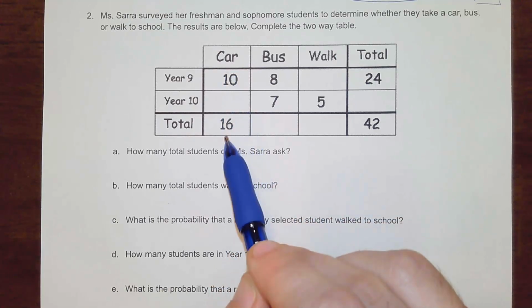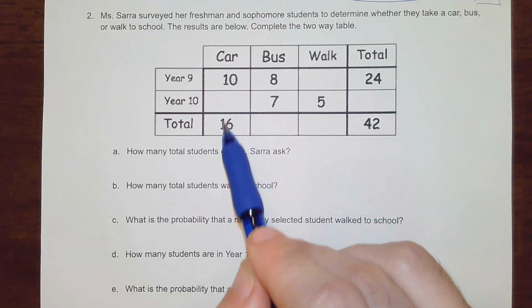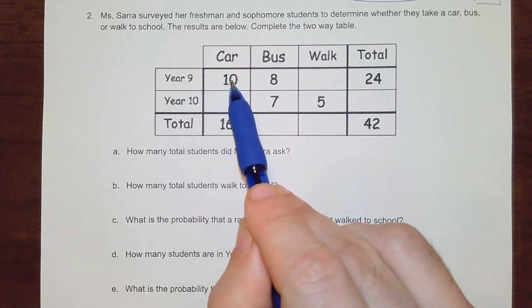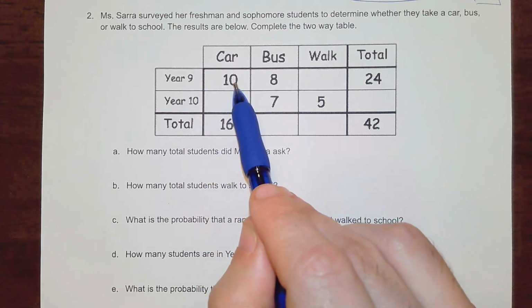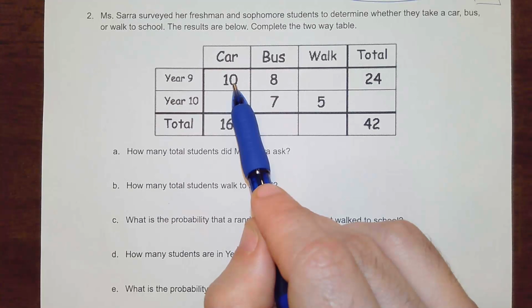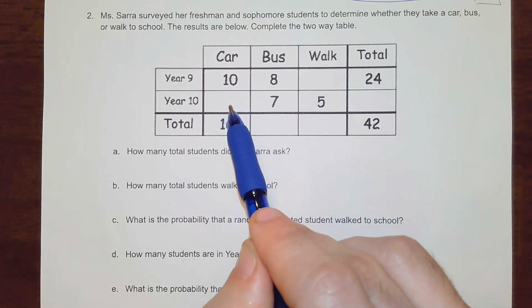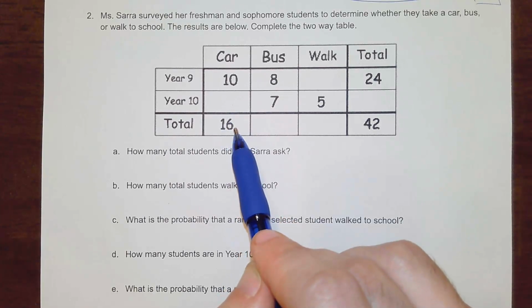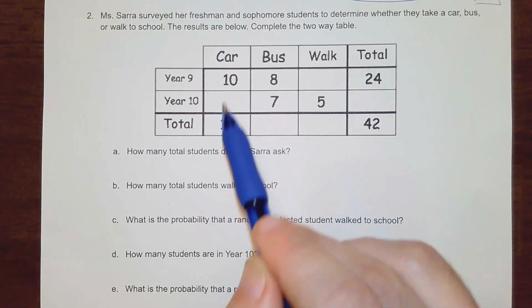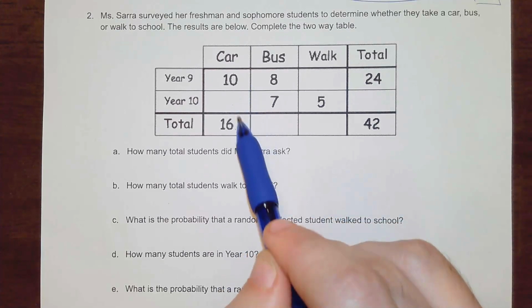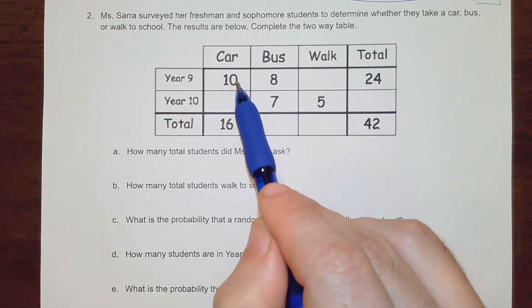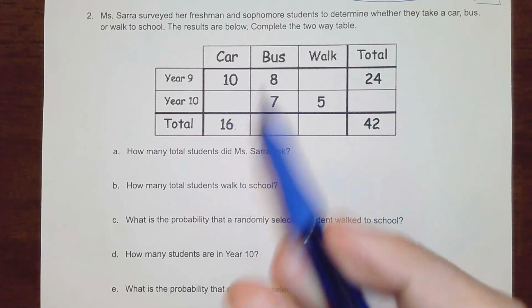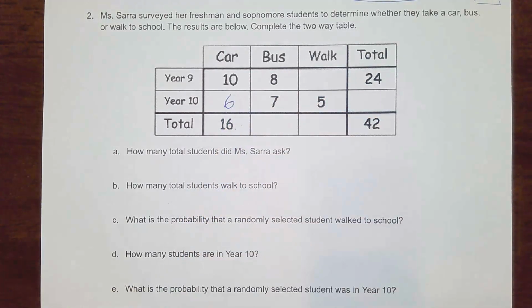Let's take a look at the students who drive cars to school. It says that there are 10 freshmen that take a car to school. Maybe they get dropped off. We don't know how many sophomores, year 10s, take a car, but we do know the total is 16. Well, if these two things have to add up to a total of 16, then we know that 16 minus 10 leaves us with 6 year 10 students that take that car.